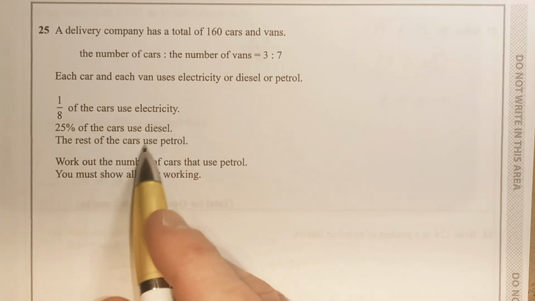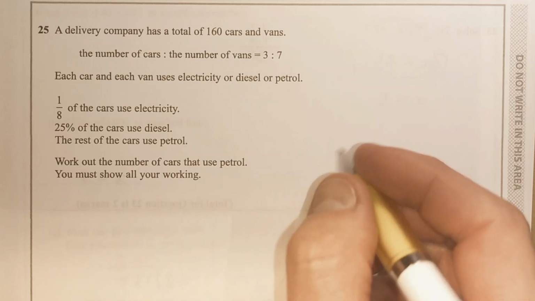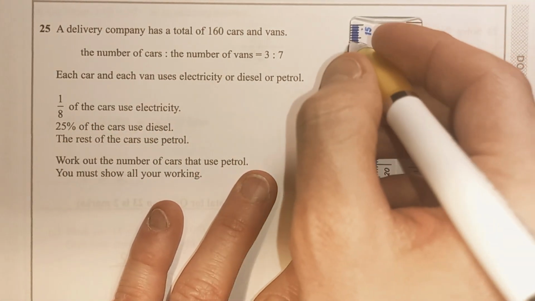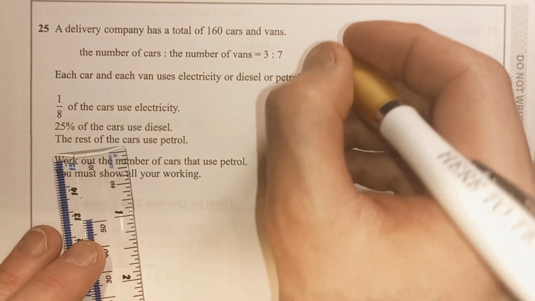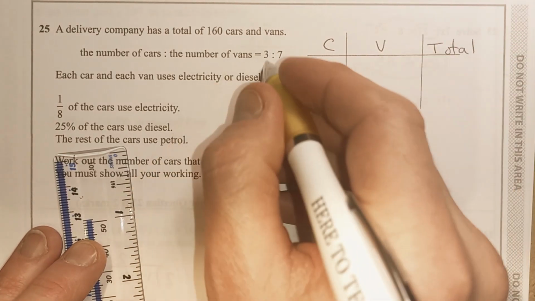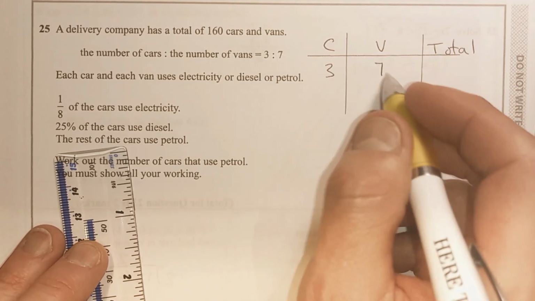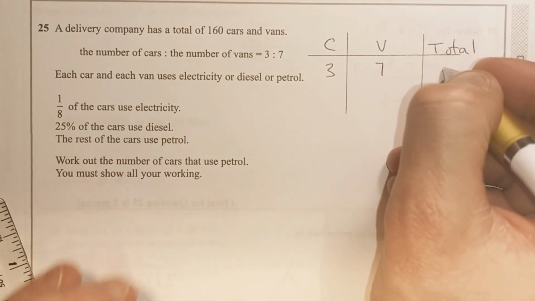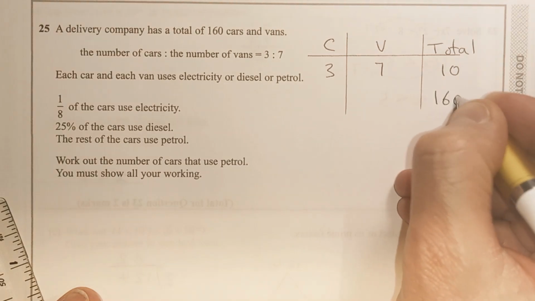Right, so we're interested in cars. So first of all, we're going to find out how many of these 160 are cars. So we need to start with our cars and vans. So I'm going to draw a quick little ratio table up here. And we've got cars, we've got vans, and we've got a total. And the ratio is 3 cars for every 7 vans. If that's all we had, well, 3 plus 7, or 7 plus 3, we'd have 10. But we haven't got 10. We've actually got 160 in total.